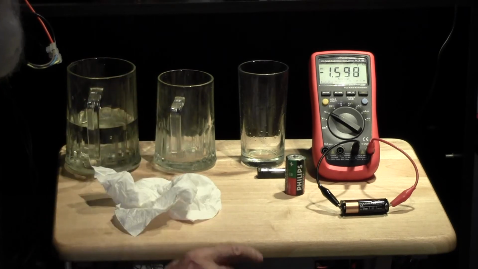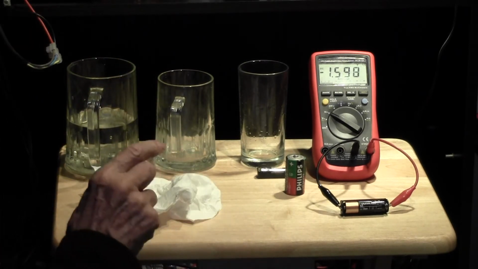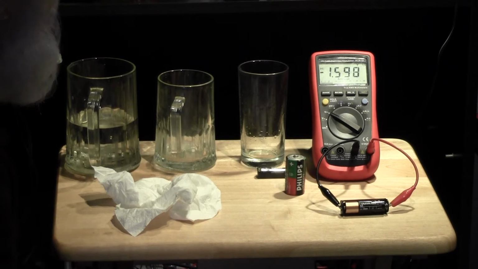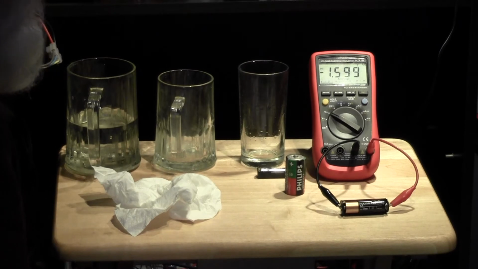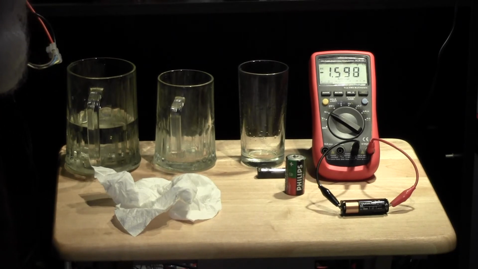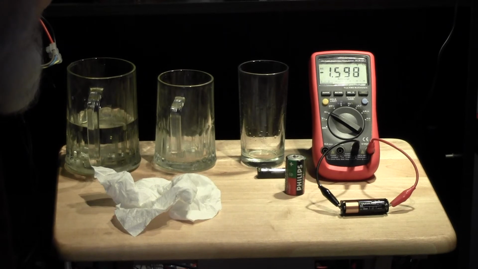It is very important to understand that there is no such thing as zero potential, because the energy, the free energy, will fill that zero.